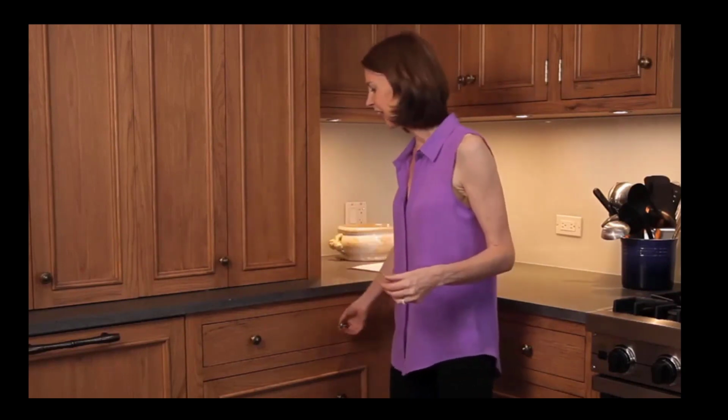The mail center in my kitchen. I haven't found a way to organize it yet. It's a mess. Well, I want to show off my mail center in my kitchen because I love it.